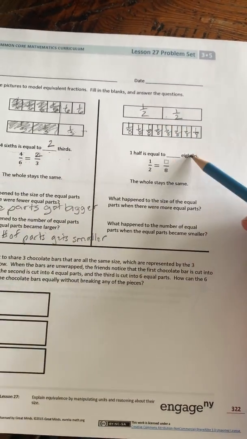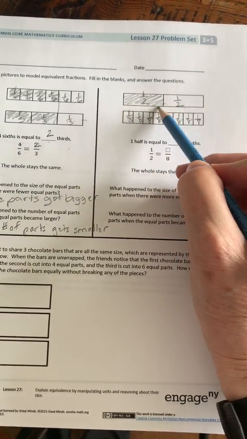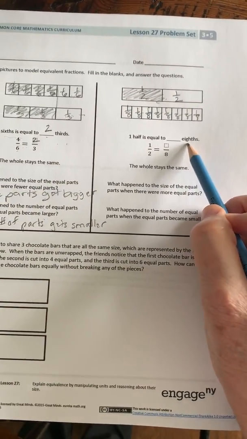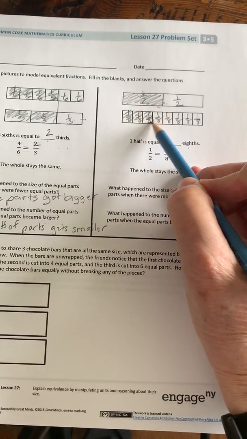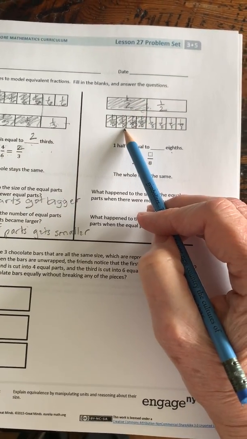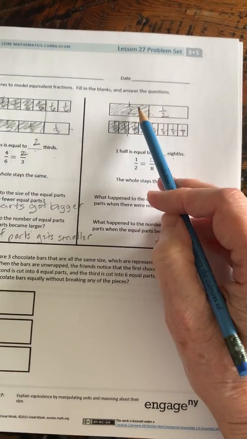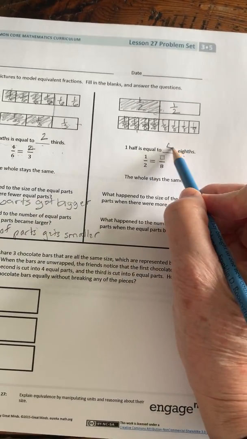Now it says 1/2 is equal to how many eighths? First I'm going to shade in 1/2. And then you say, okay, how many eighths is that equal to? Well, I'm going to start shading. 1/8, 2/8, 3/8, 4/8. Aha. Right there, if I shade in that many eighths, I have the same amount of my fraction strip shaded as I do when I shade in 1/2. So 1/2 is equal to 4/8.